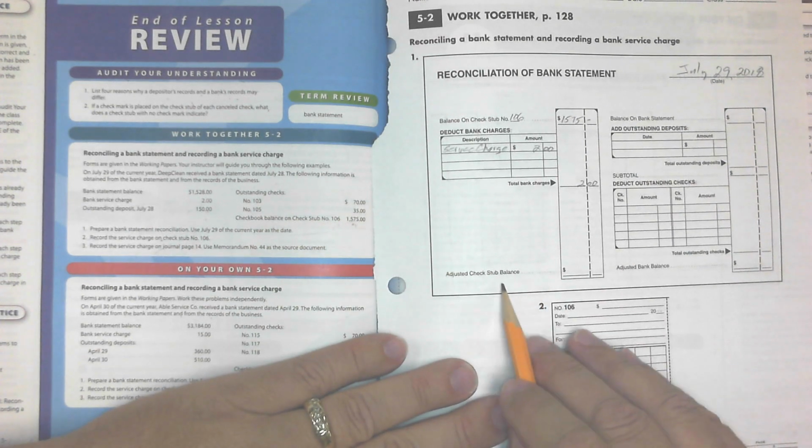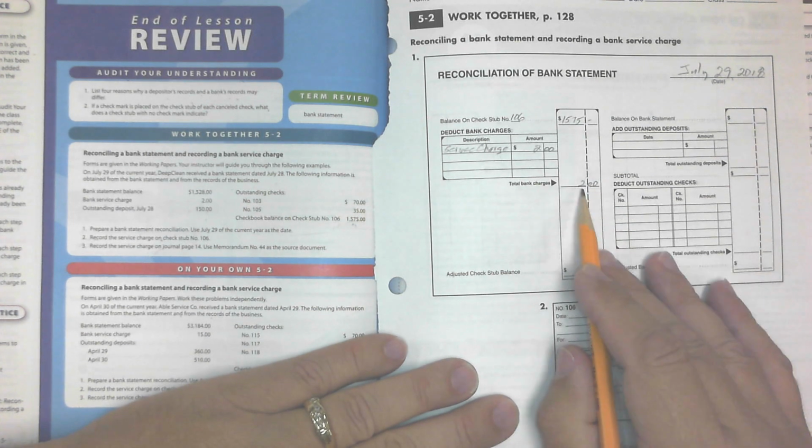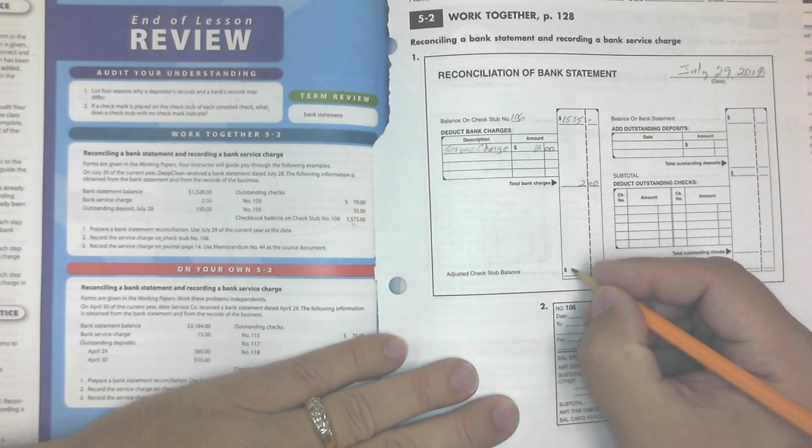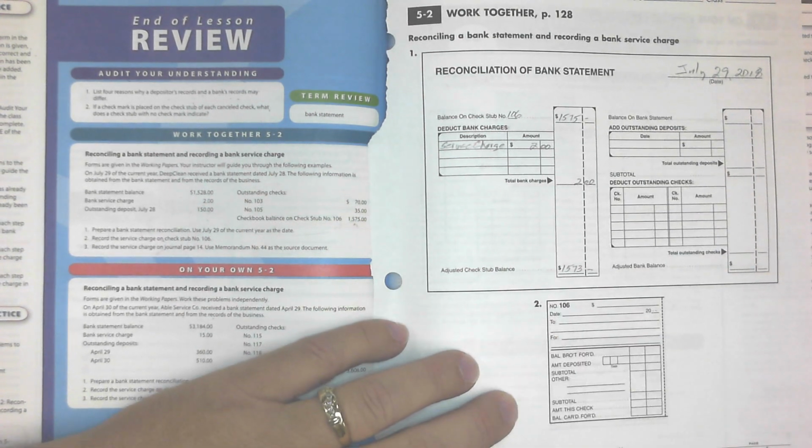So then our adjusted check stub balance, $15.75 minus the $2. The amount is $15.73.